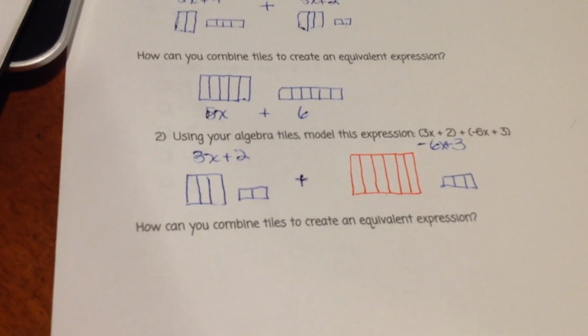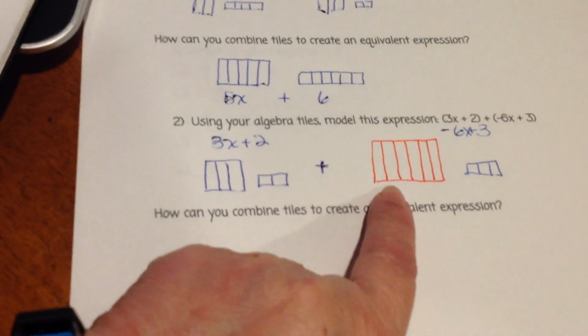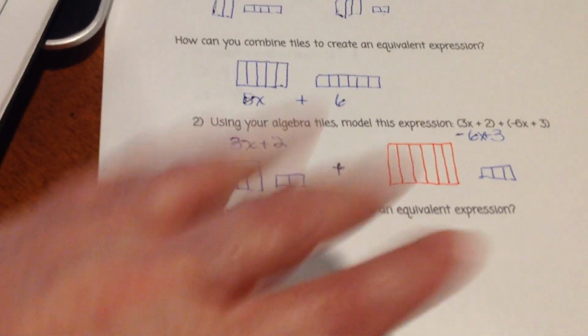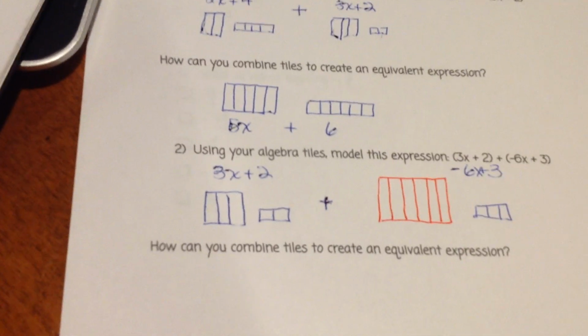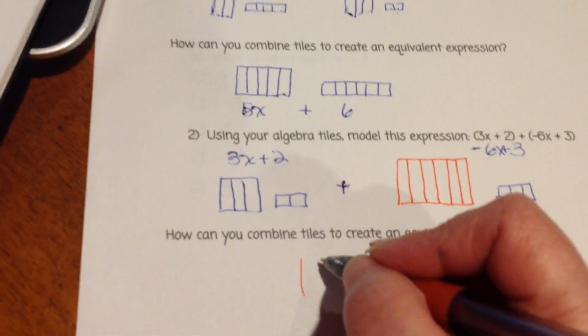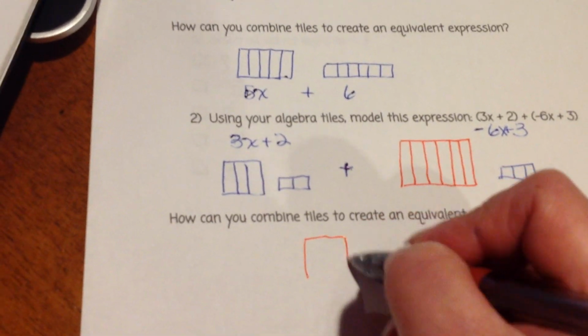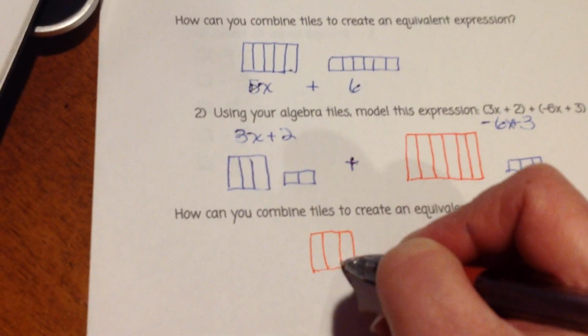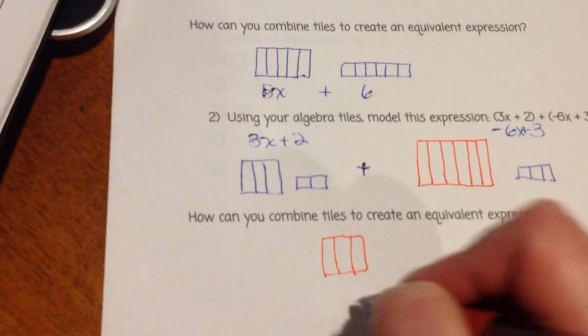Now, if I combine them, this is where the algebra tiles would come in handy. If I have 3 red ones and 3 blue ones, that would cancel out. So that means that when I combine them, that would leave me with 3 red ones, which is a negative 3x.